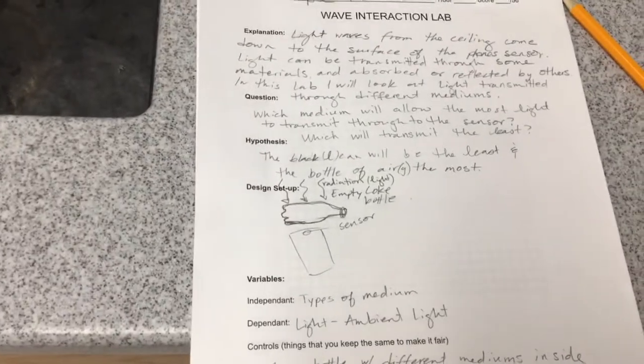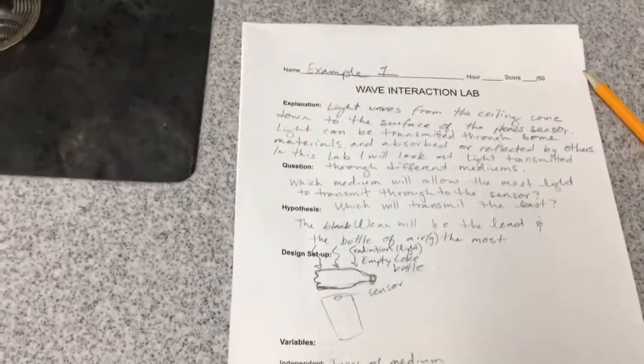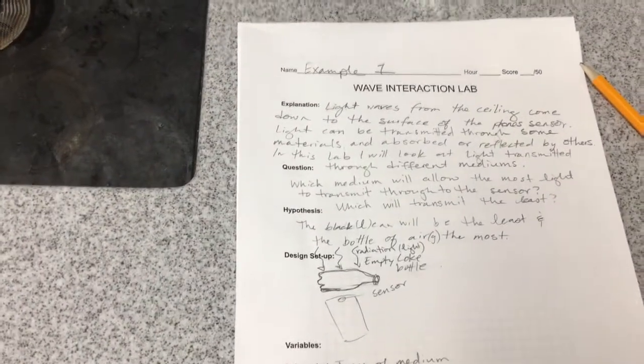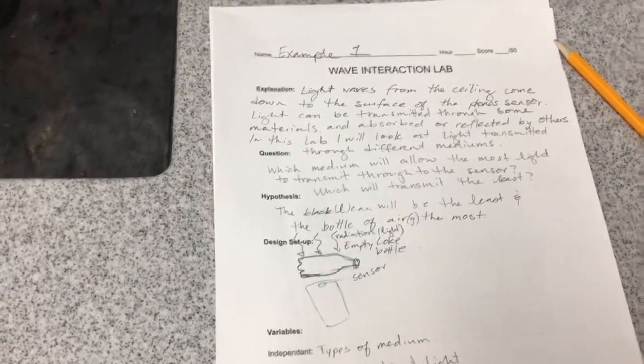So you have your rubric that you've always had, and then I kind of scaffold it, and you can just write it. You can absolutely type it, or you can write it and take a picture and upload it. So in my explanation, I just write a little bit about what I already know about light waves, because that's what I'm going to be using in this lab.